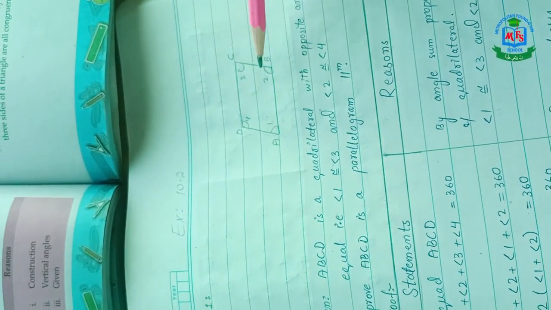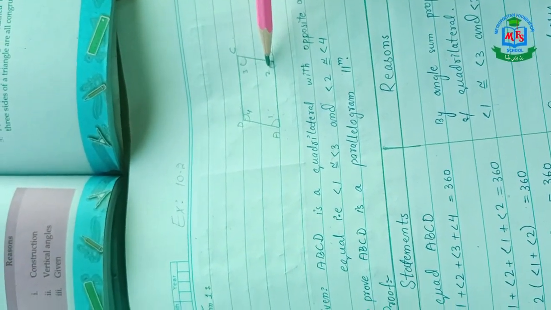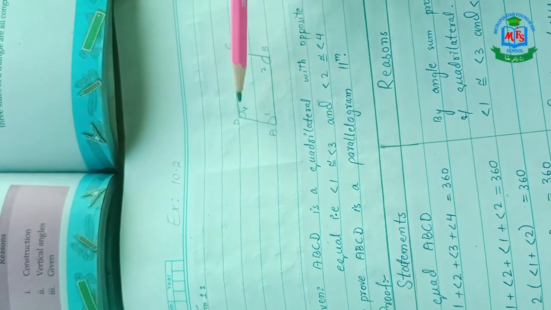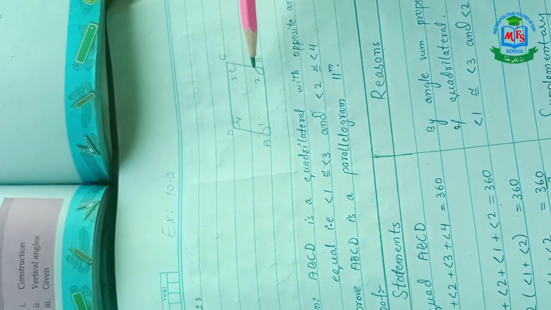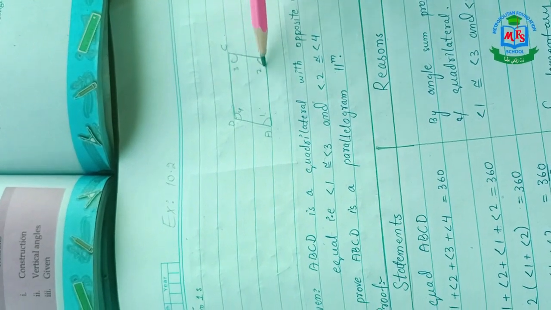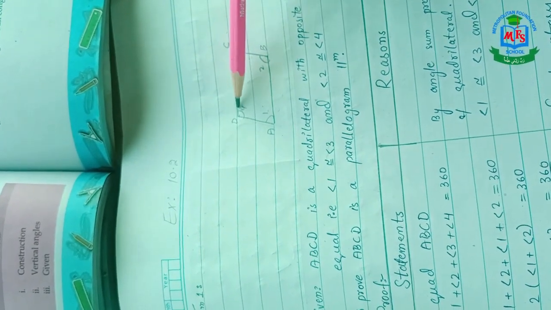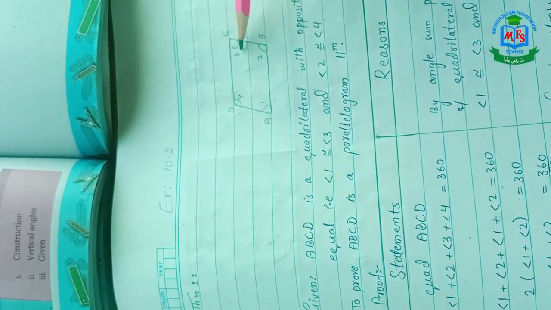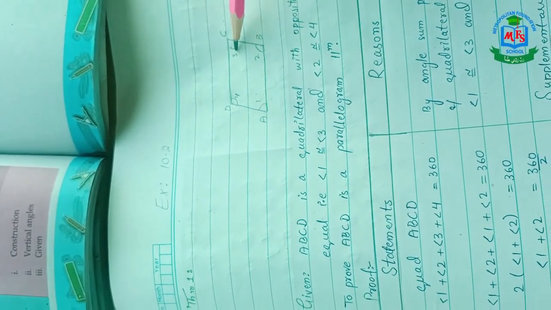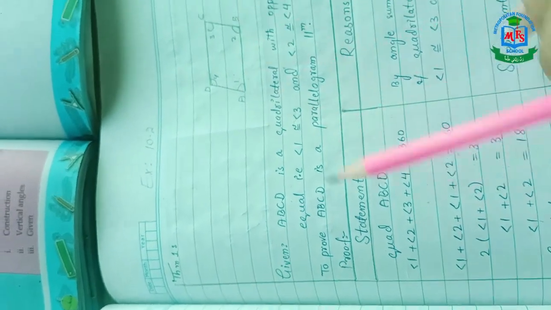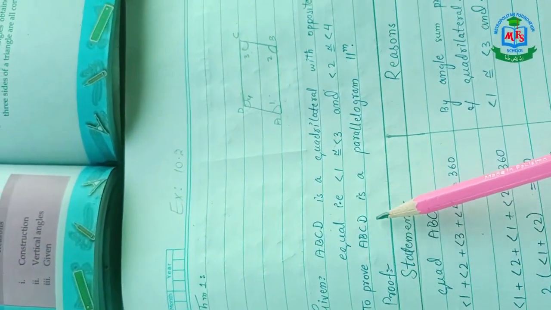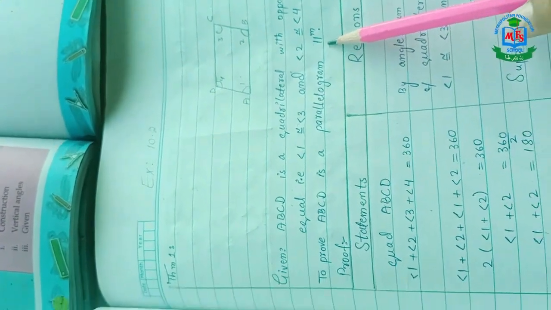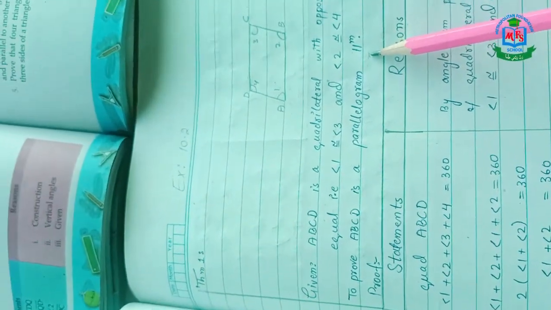And similarly angle 2 is congruent to angle 4 because the opposite angle of 2 is 4. So these two are opposite to each other and these two angles are opposite to each other. Okay, so we have to prove ABCD is a parallelogram.